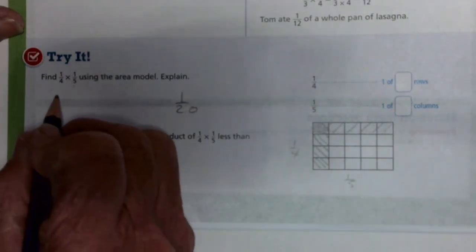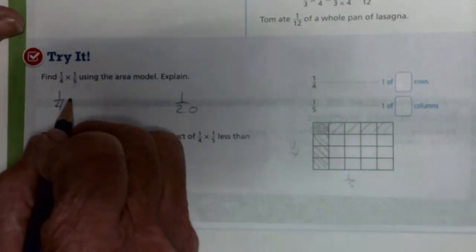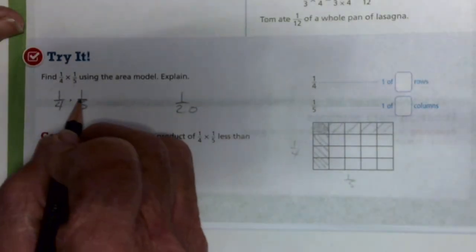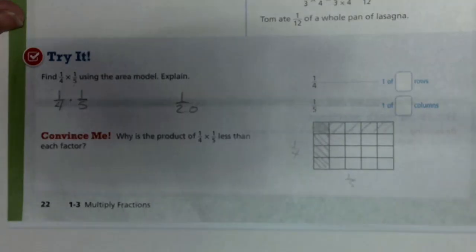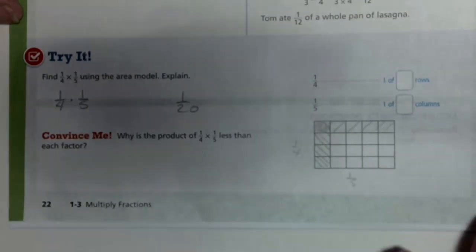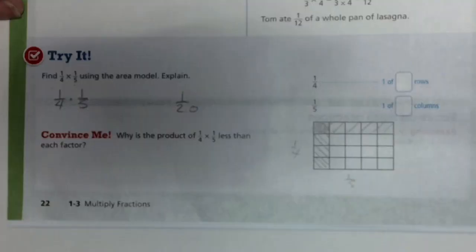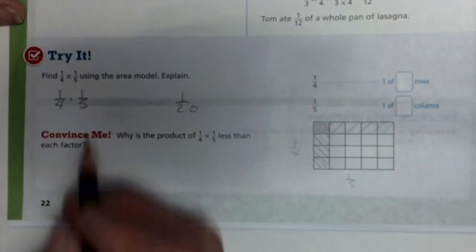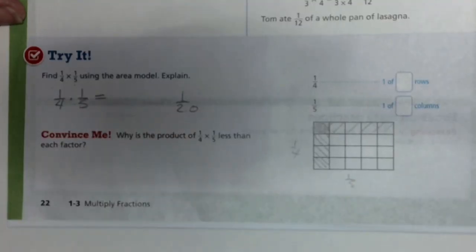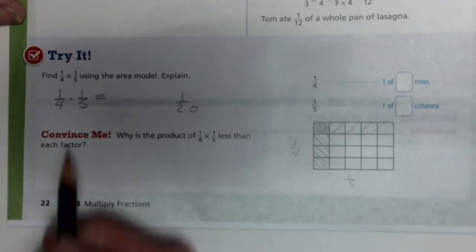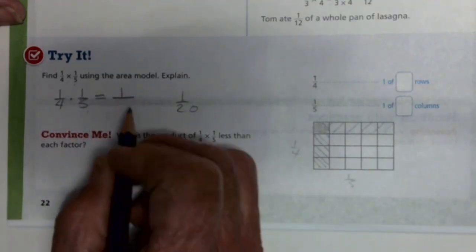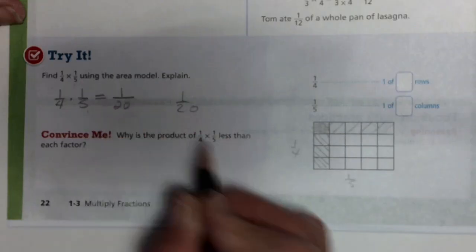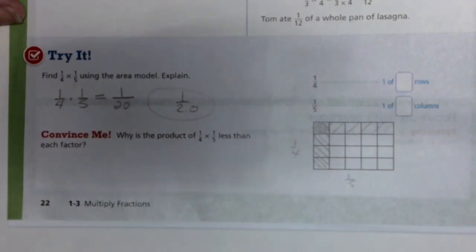Now let's do it using the rule. 1/4 times 1/5, and I use a dot for a times sign rather than an X, because when you get in algebra you will be using letters and you don't want an X to be a times sign. So using my rule, top to top, bottom to bottom, cancel if you can. Top to top is 1, bottom to bottom, denominators, is 20. And there's the answer that we got with the picture, and there's the answer that we got using the rule.